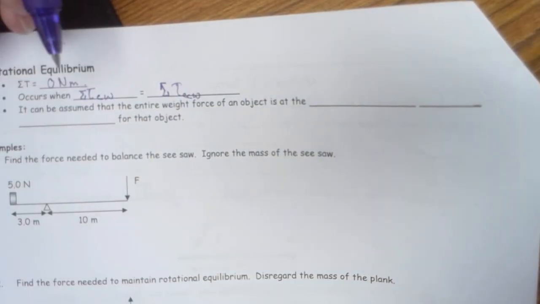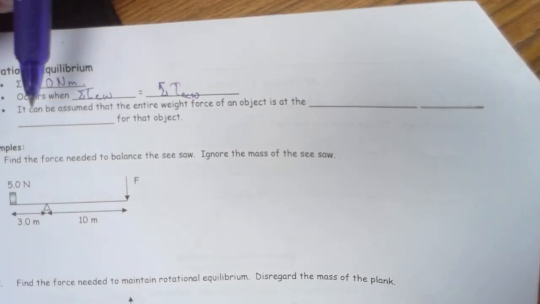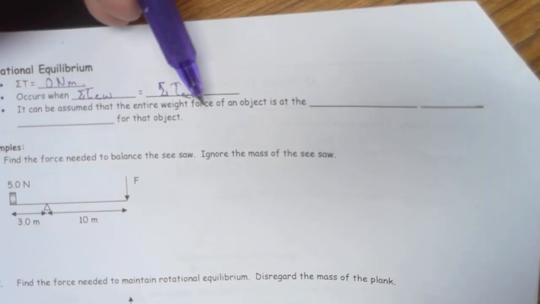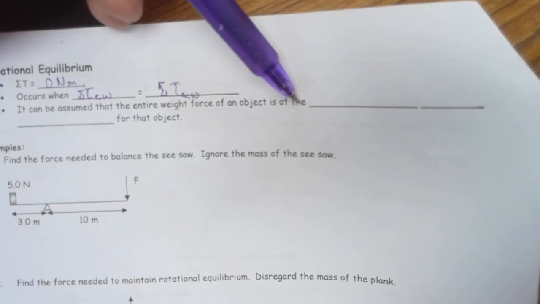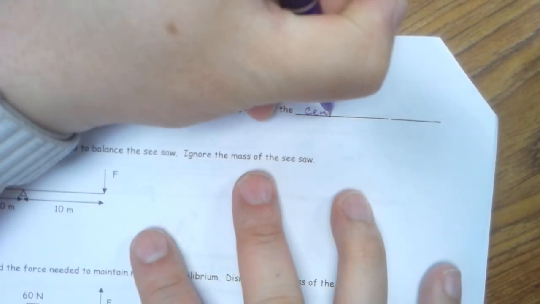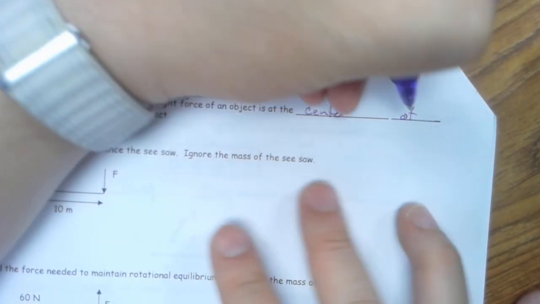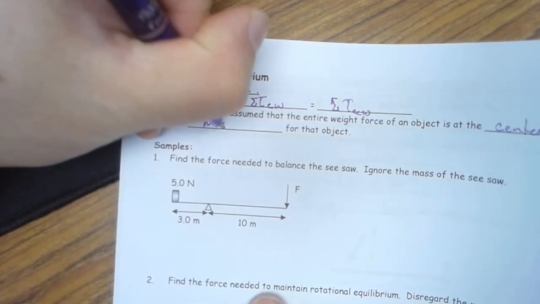You could have switched those around and it's okay. I think I said counterclockwise to start. It can be assumed that the entire weight force of an object is at the... There's 3 words. Center of mass. We'll see what I mean when I get to that problem later.